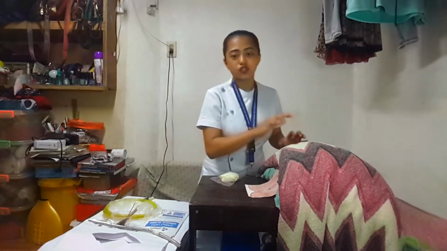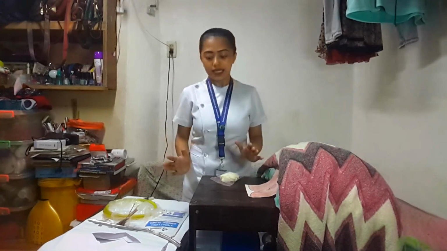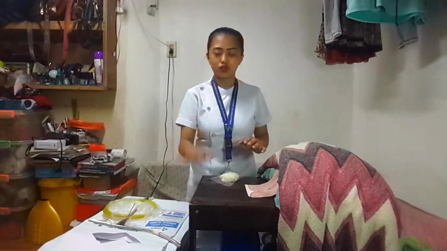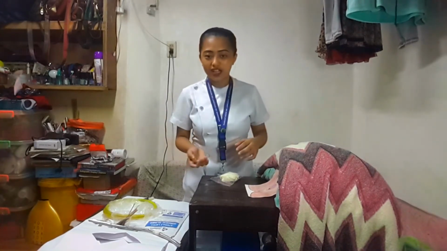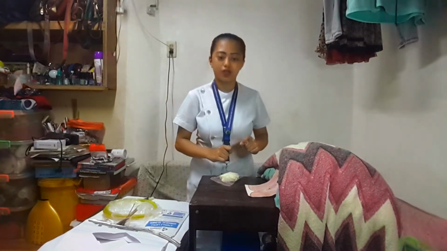We need to position our patient in supine position with knees slightly flexed, about two feet apart, and of course the hips should be externally rotated. The rationale for that position is that we can easily access the vagina and easily insert the catheter.